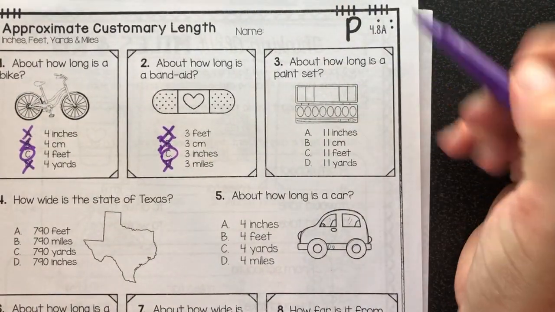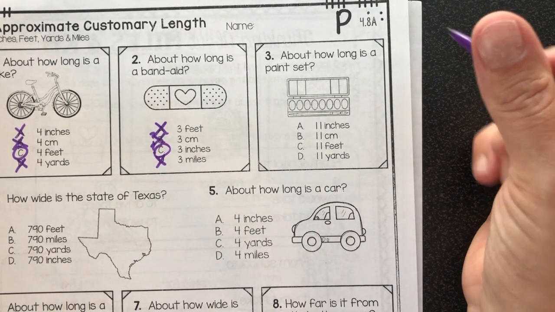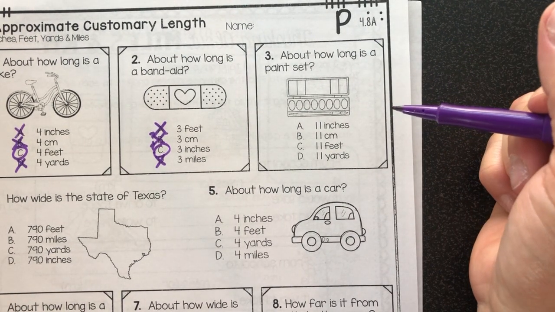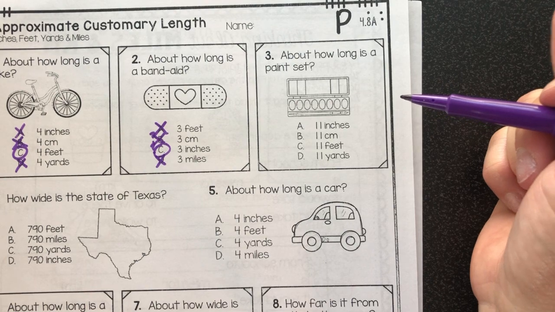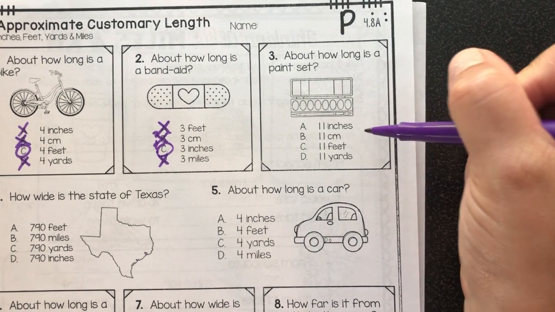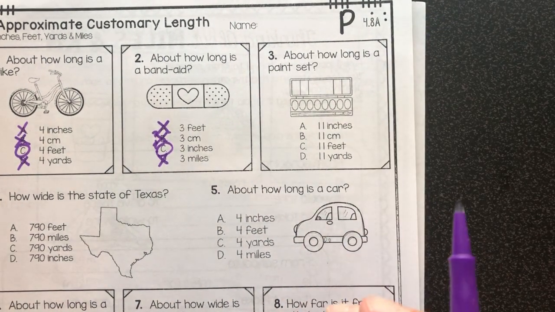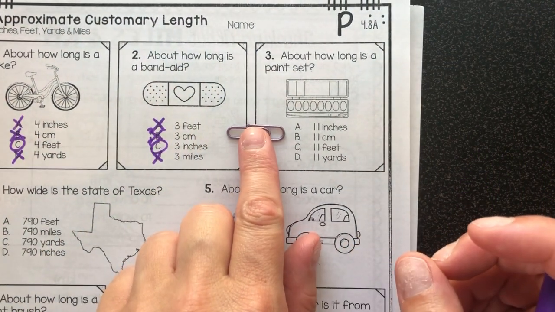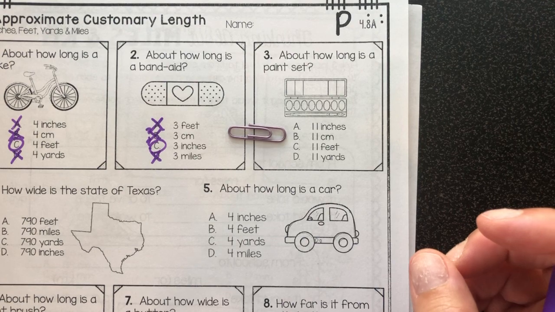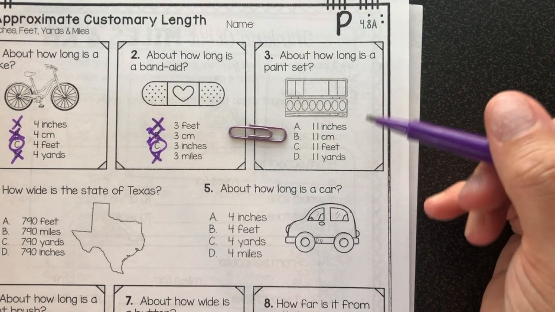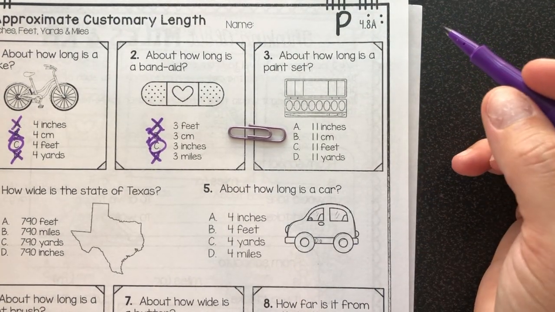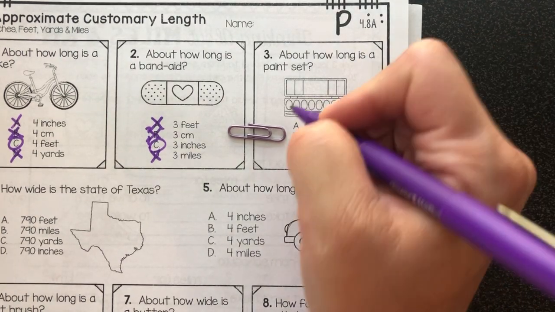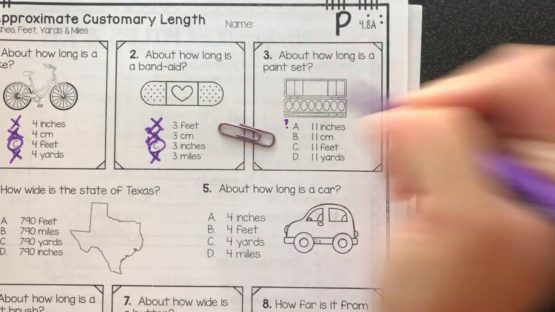All right, now number 3. About how long is a paint set? We're talking those watercolors that you would paint with like when you were in elementary school. Okay, 11 inches. Well, we said this is an inch. That's also 1 less inch than a ruler. So if you can imagine that, that could be. So I'm gonna put a question mark there.